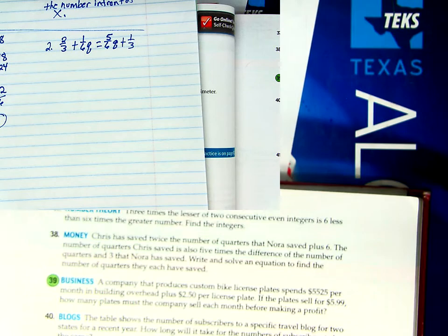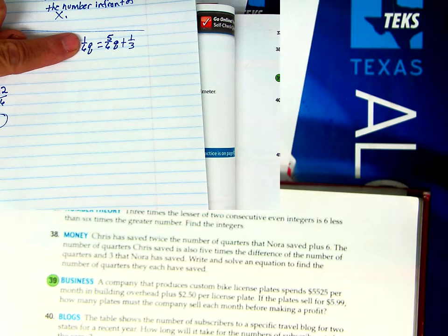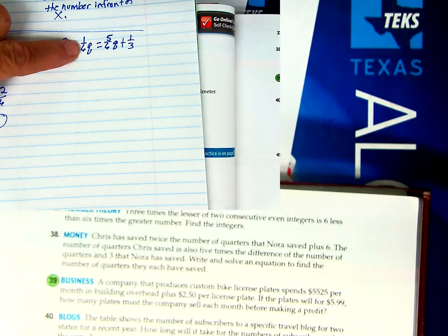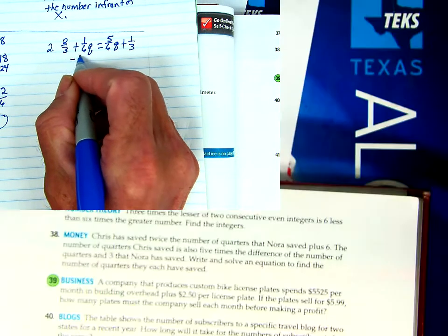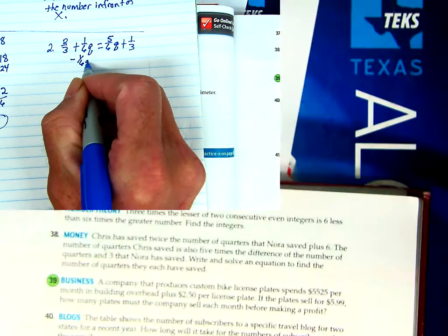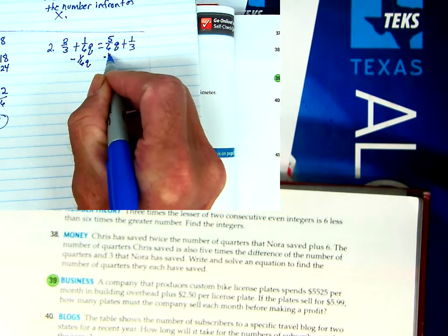Which side has more q's? The right hand. You've got 1/6 here, and you've got 5/6 here. If a pie were cut up into 6 pieces, you would have more pieces here than you do here. So we're going to move this over here. All right. So it's minus 1/6 q, minus 1/6 q.